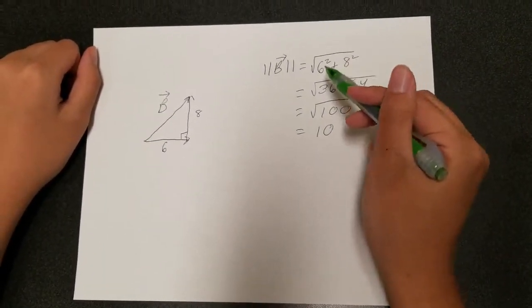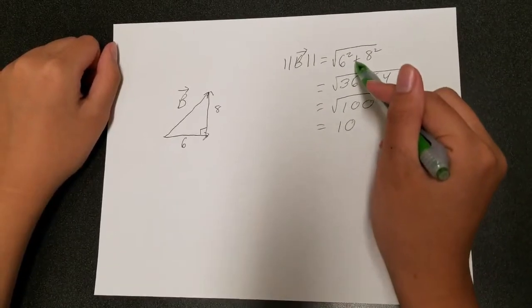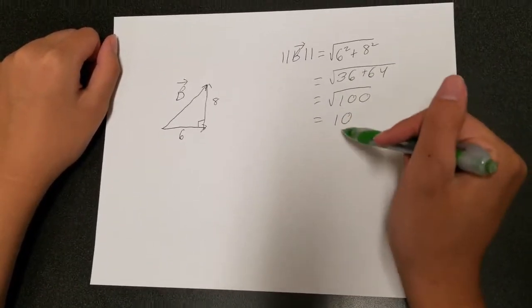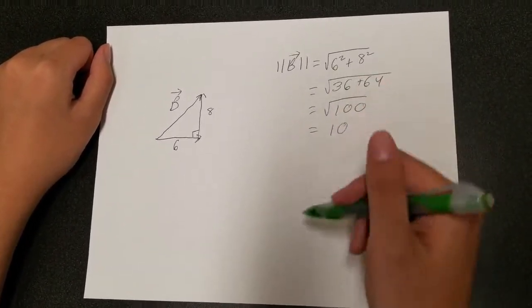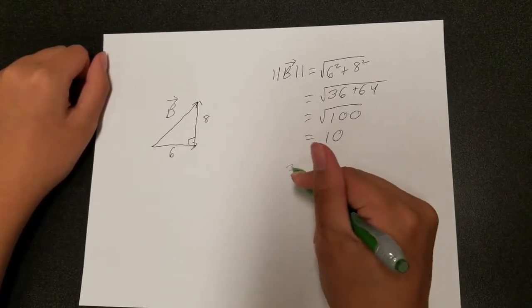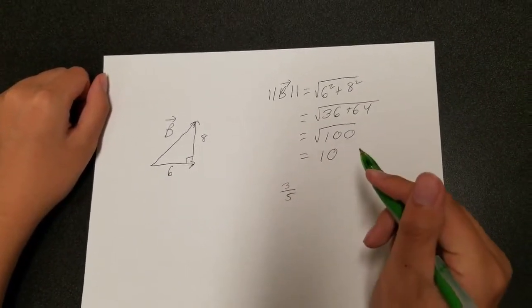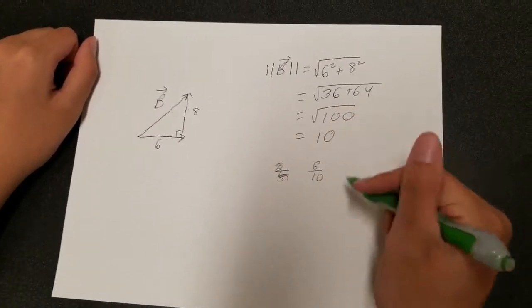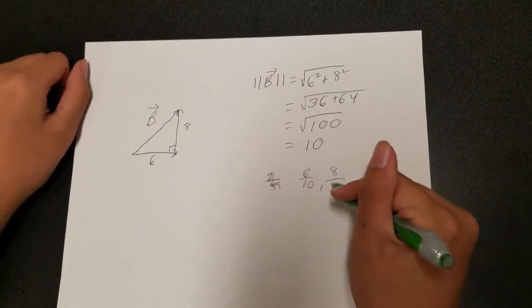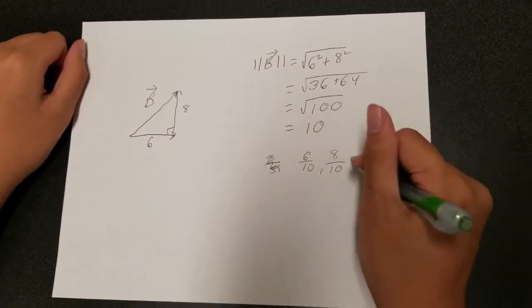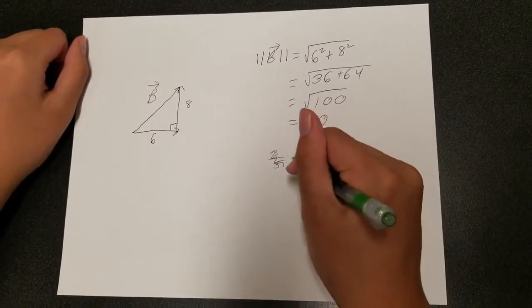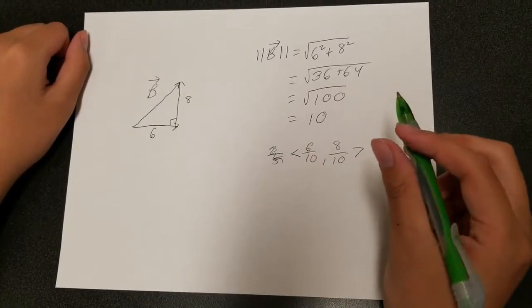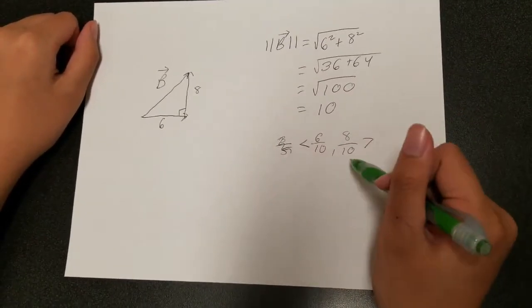So to find the unit vector, we would need to divide the components by the magnitude. So that would be 6 over 10 or 3 over 5, depending on how you want to do this. And actually, let's do 6 over 10 and 8 over 10. And let's actually check our work and make sure this is the unit vector.